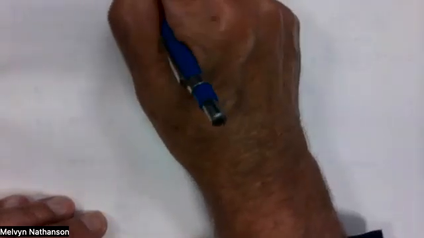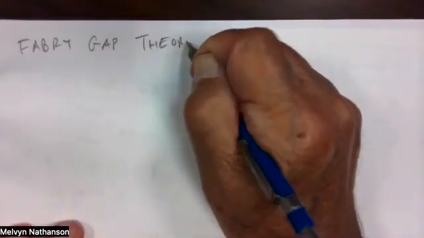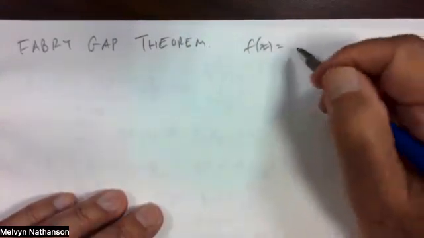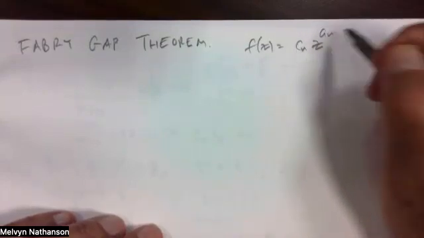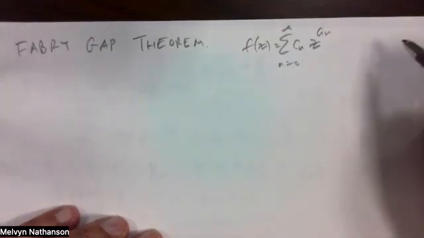What does the Fabry gap theorem say? Fabry gap theorem. Suppose we have f of z is some power series, the summation of c sub n z to the a sub n, n goes from 0 to infinity.